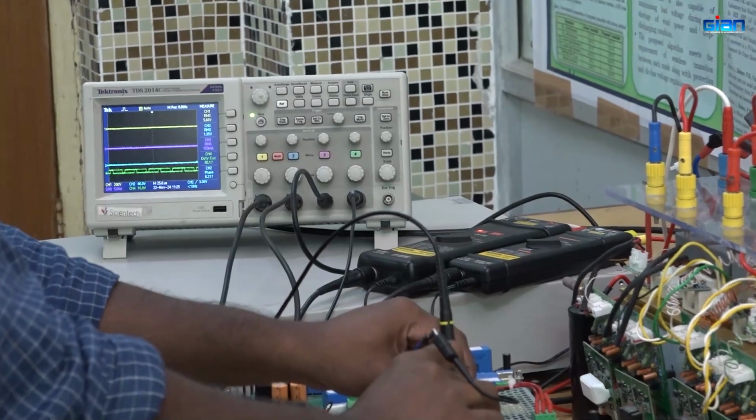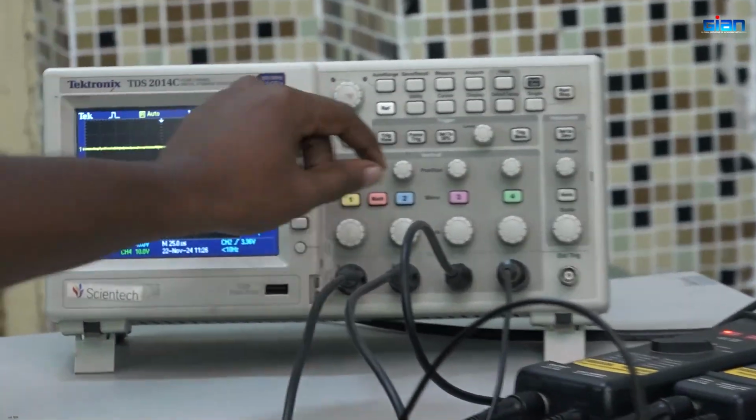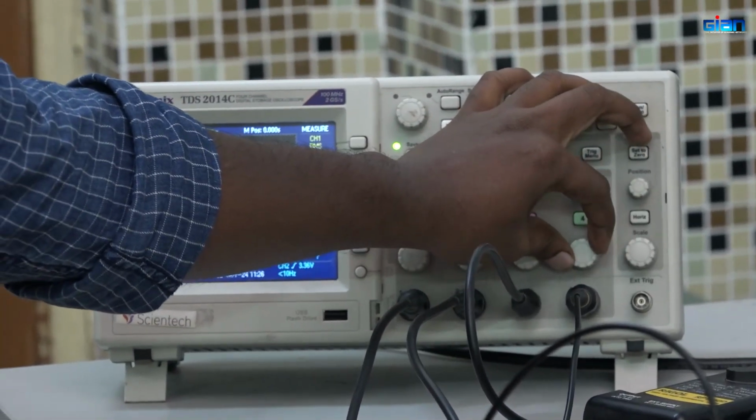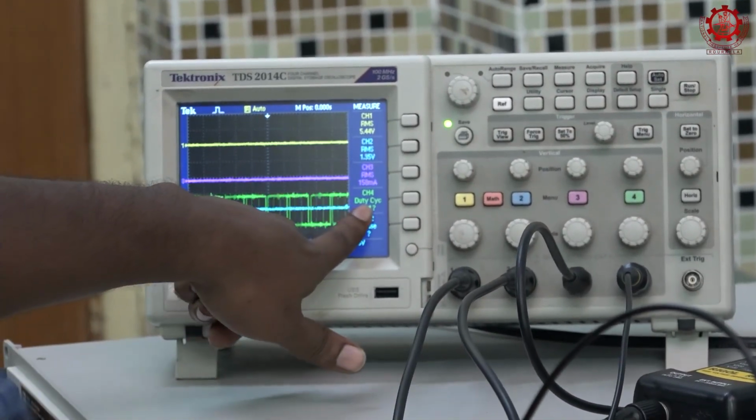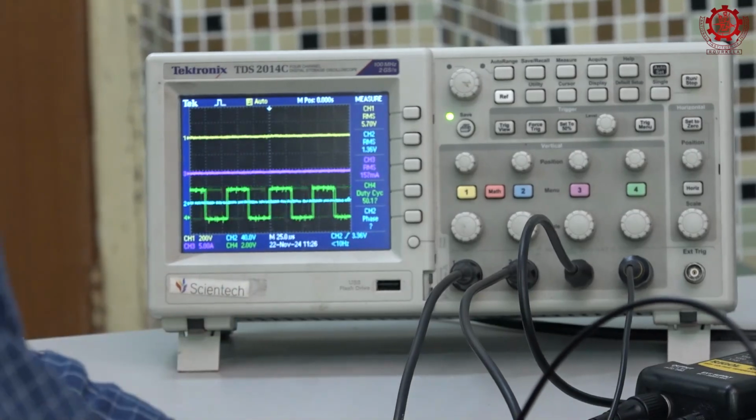You can see duty cycle 50, 150. So yeah, pulses are coming.